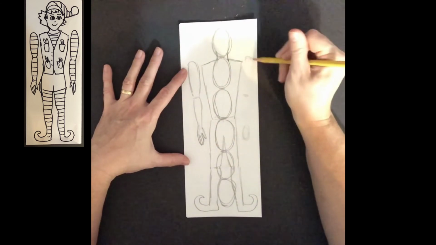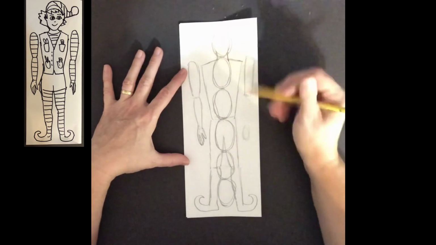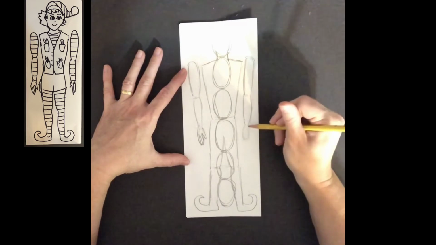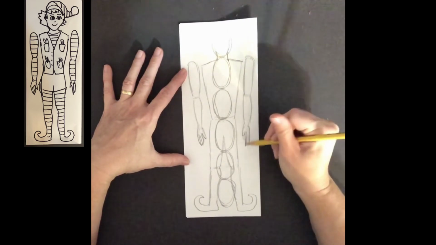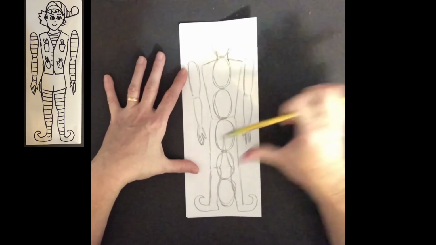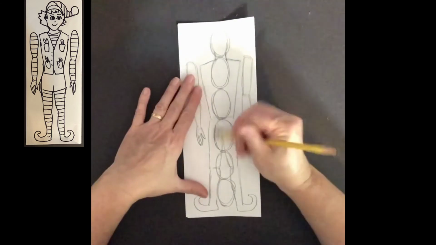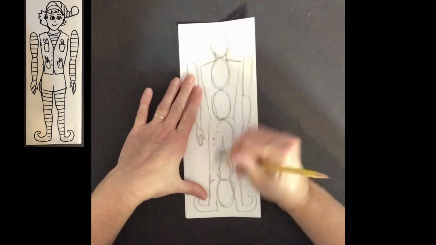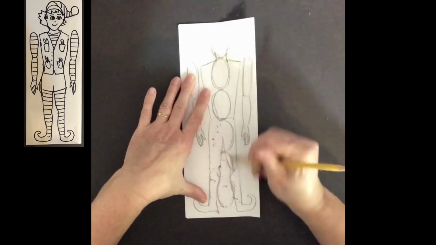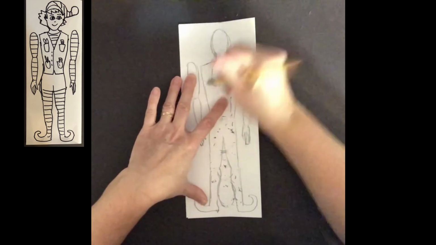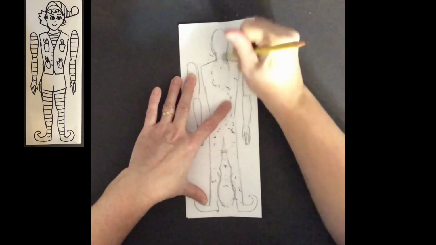This would be a great time if you wanted to add anything in your person, your pull toy's hands. Mine, because he's an elf, might hold a toy or a present, but that's up to me. I've decided this time not to do that. All right, at this point, I would go through and I would erase all those circle lines that we had made to help us get the proportion correct.